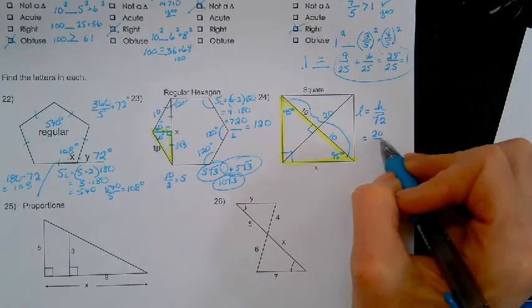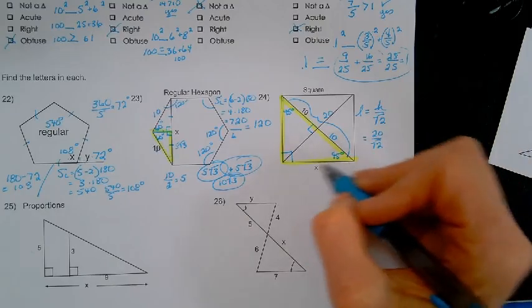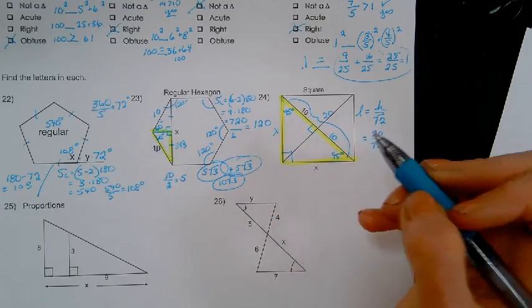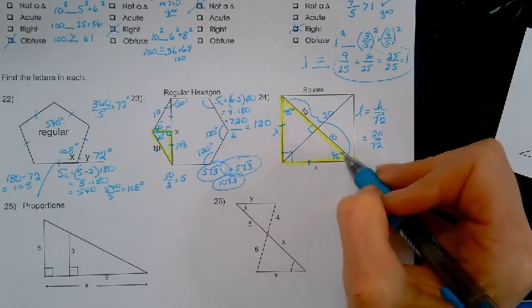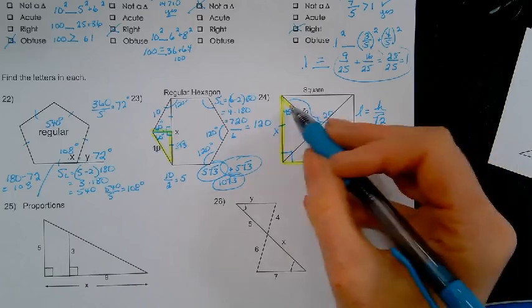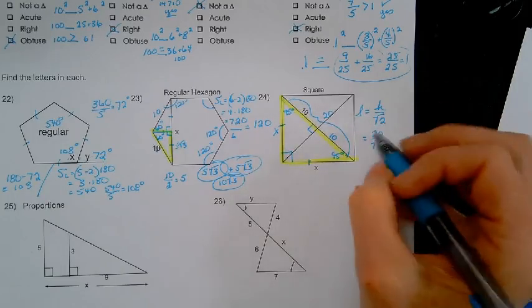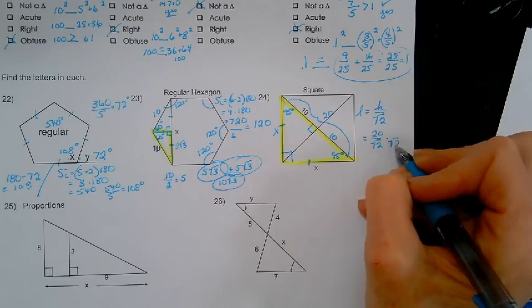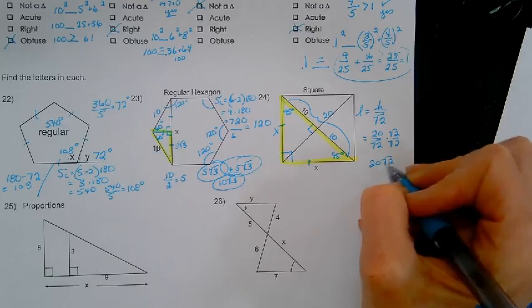This will also be x. Right? This is a right. This is a 45, 45, 90 triangle. All right, this whole thing is 20. So to find the leg, I'm going to divide by rad 2. Multiply by rad 2 on the bottom, rad 2 on the top. We get 20 rad 2 over 2. We can simplify this outside. 20 divided by 2 is 10. So we get 10 rad 2.